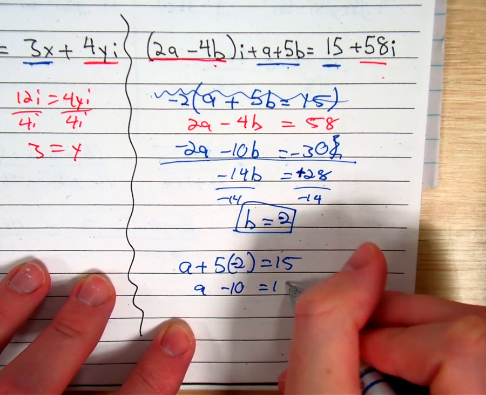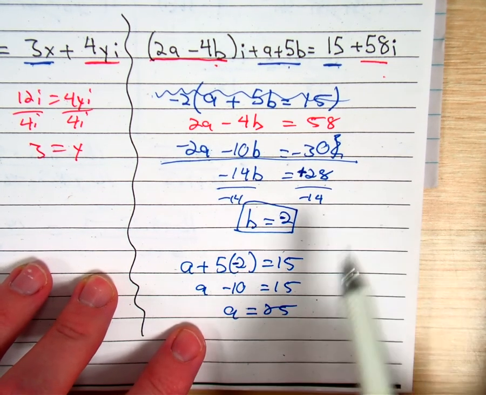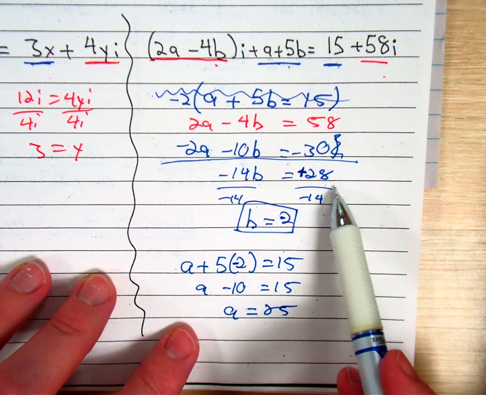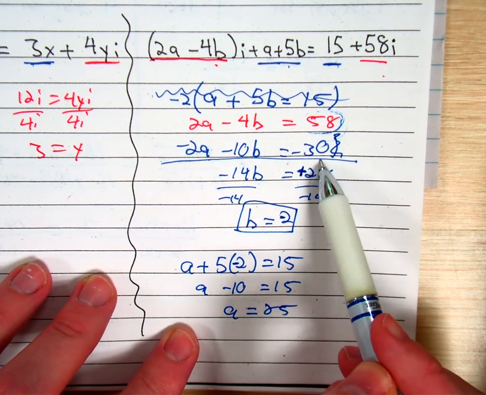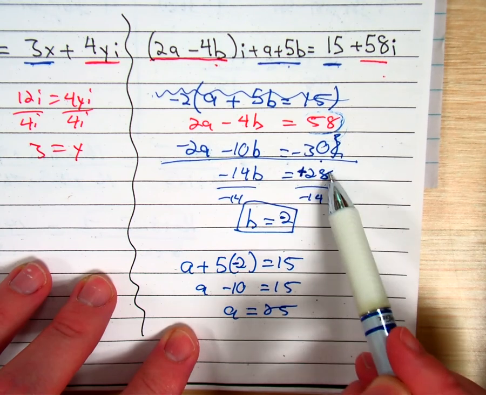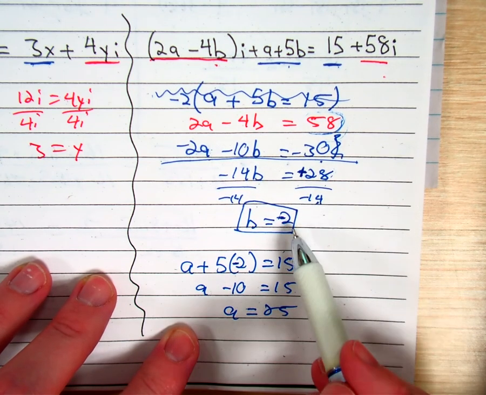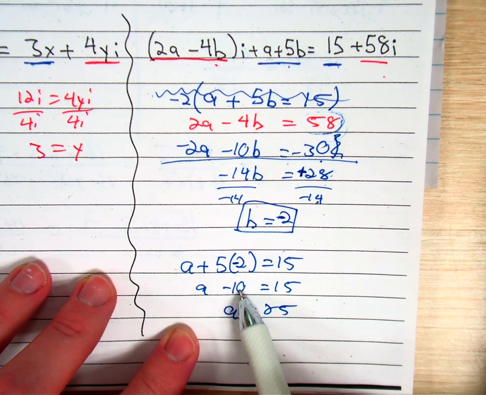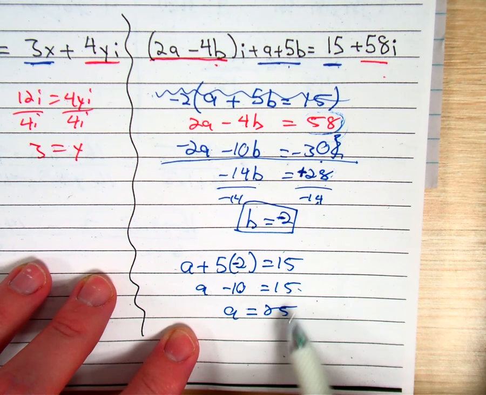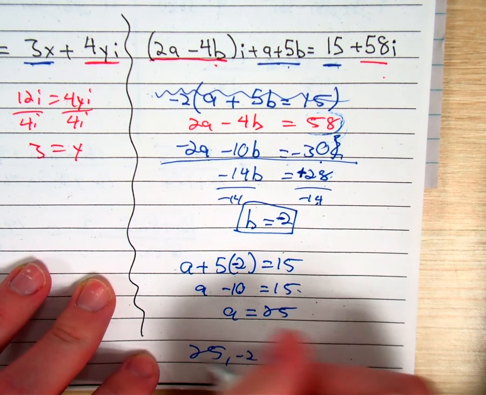You lose one little negative sign. We'll add that 10 now, 25. And I even made a big deal about this being a negative divided by negative. I didn't catch that. Positive 58, negative 30. Yep, that's a positive 28. Divide by negative 14. Yep, that's a negative 2. Negative 10. Yep. Add 10, 25. Got it. 25 and negative 2.